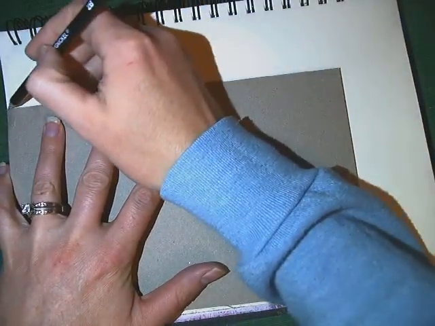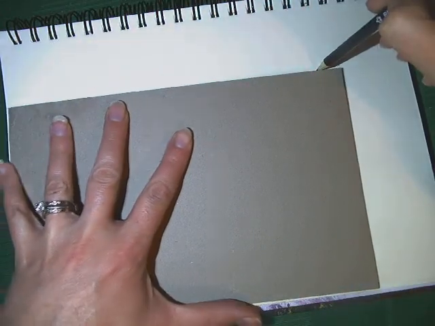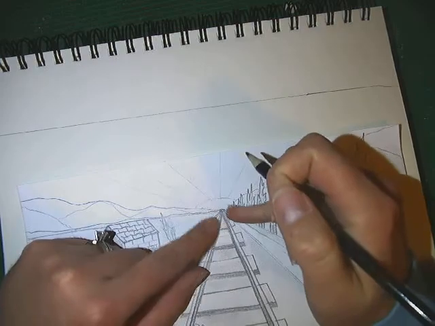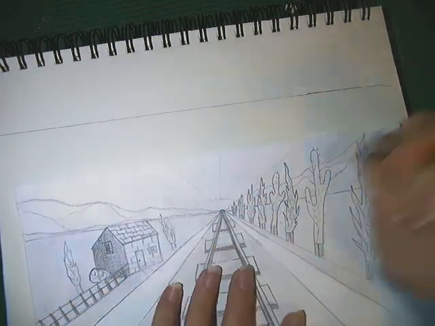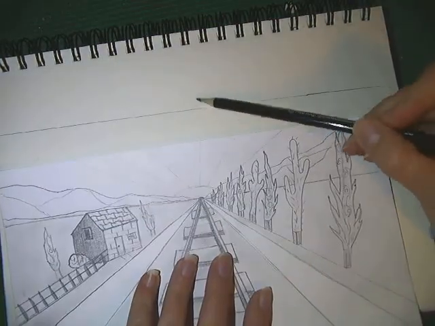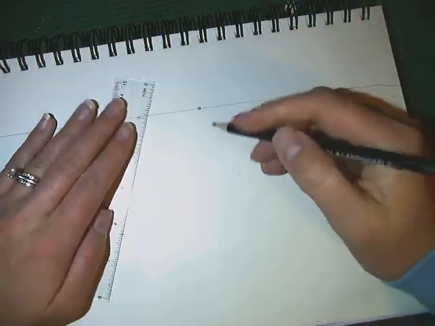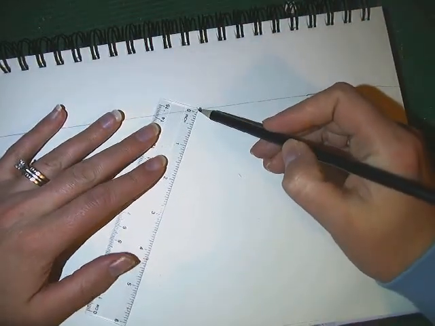So I'm going to do a straight line. Oops, even that one's a little short. Straight as you can. And this is going to be your horizon line. That is where the earth meets the sky, essentially. And approximately in the middle of that, you want to put a dot, and that is going to be your 1-point perspective.